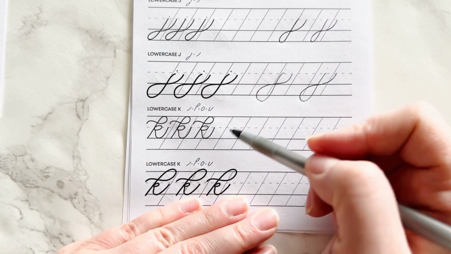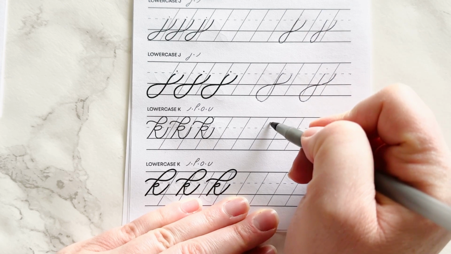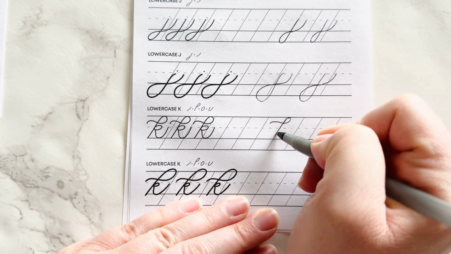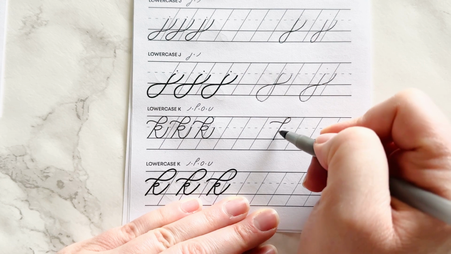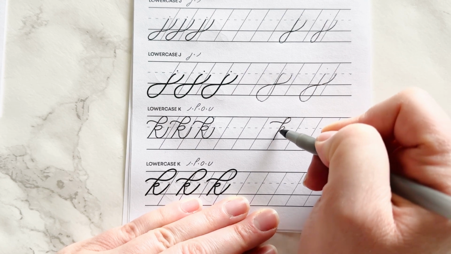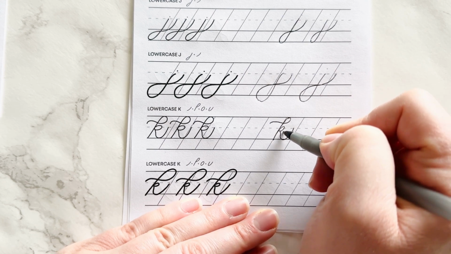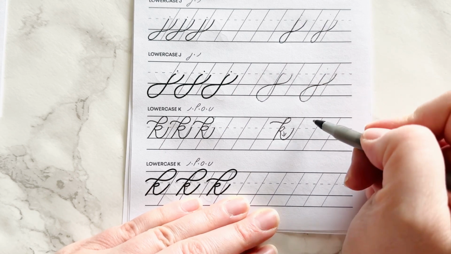So for the letter K, this one is again going to have that little entry stroke and ascending loop, and then it will have a small reversed O form and then an underturn, but the underturn is really more of a diagonal.